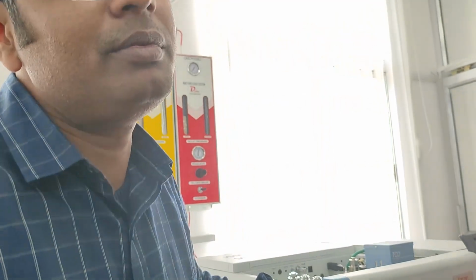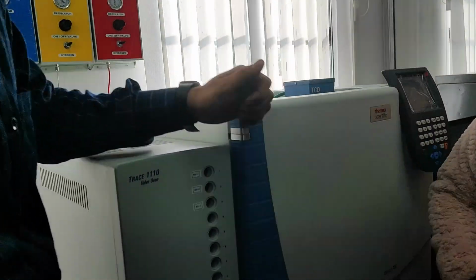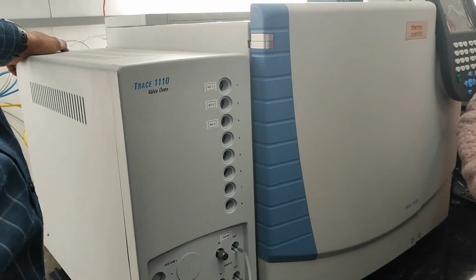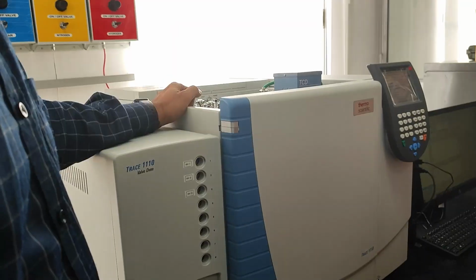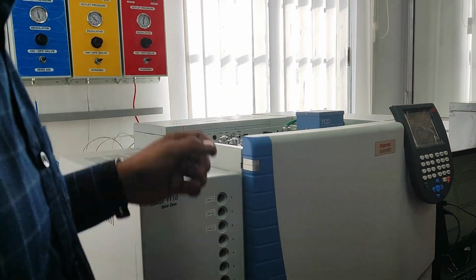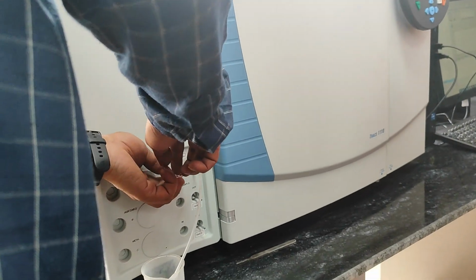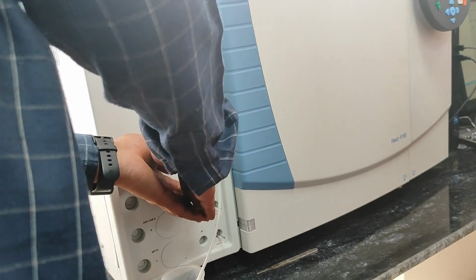You want to see the valve? That valve. So there is a 4-pack column inside it. I will show you. If you want to inject with a syringe, bladder or any separate container, you can make an adapter and use that inlet directly.